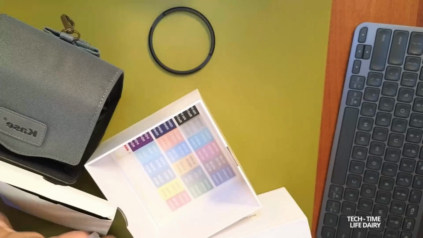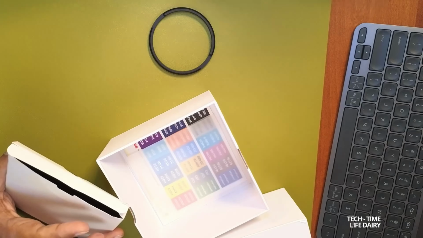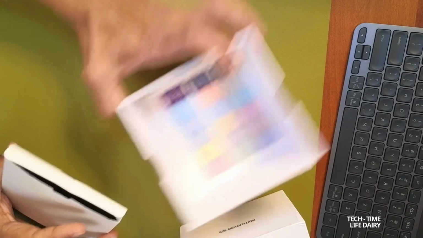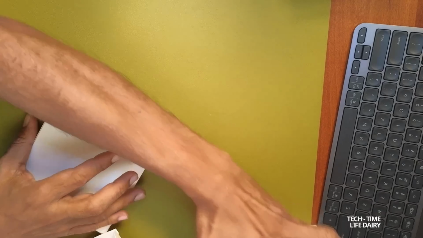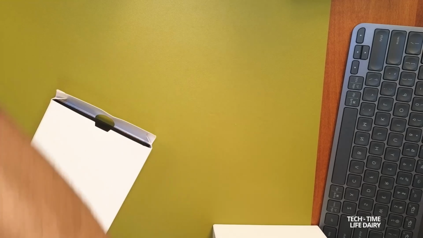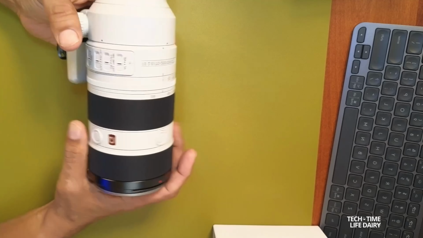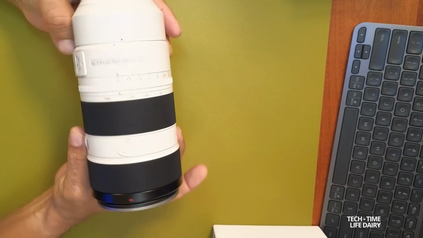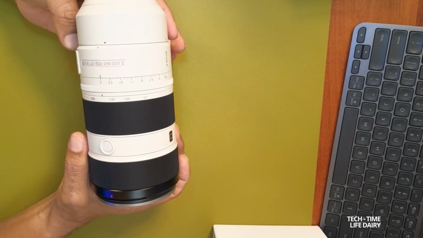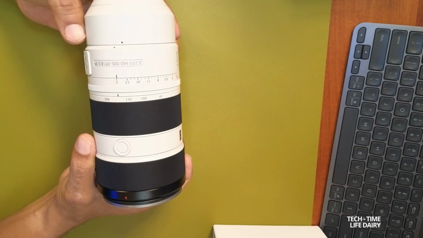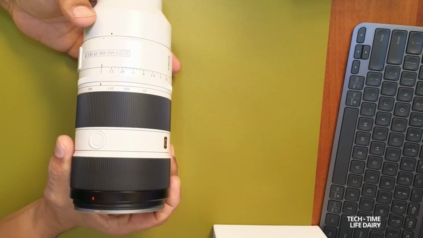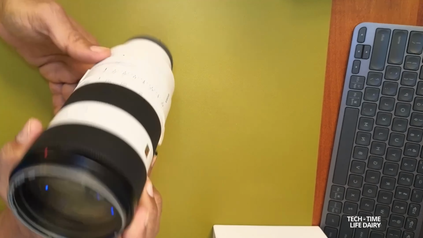Just let me move this aside. This is my dream lens. Recently I got the 70 to 200 f2.8 G Master 2. And I did one photo shoot with it and the results are amazing.